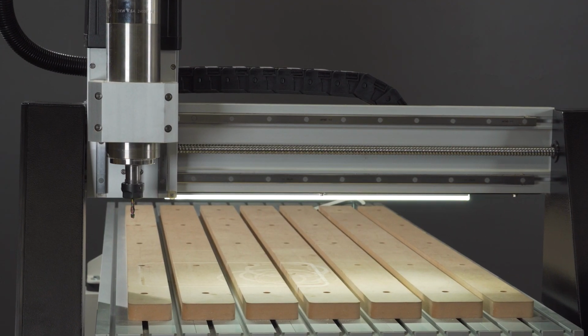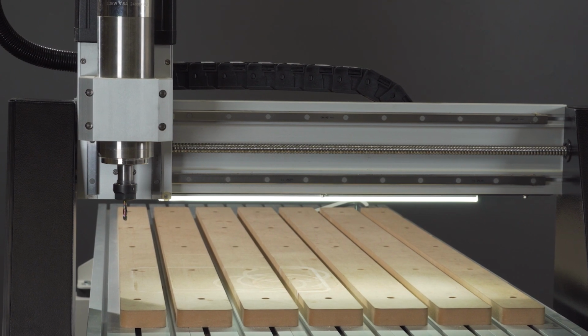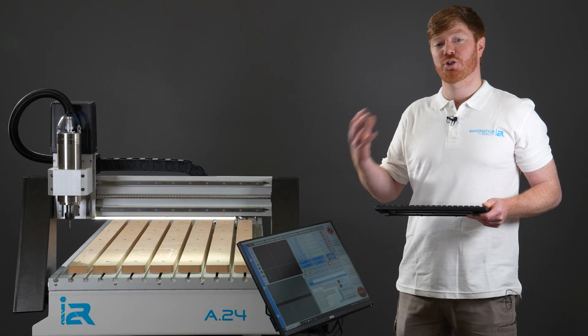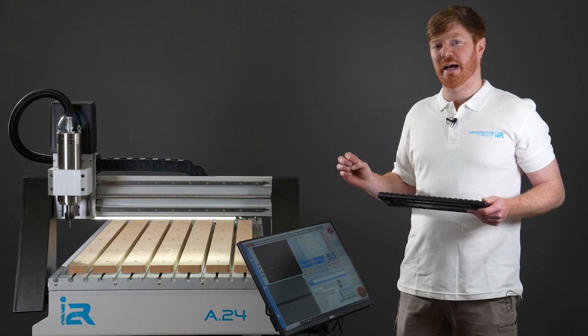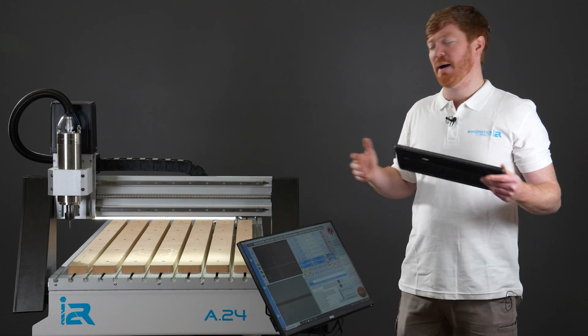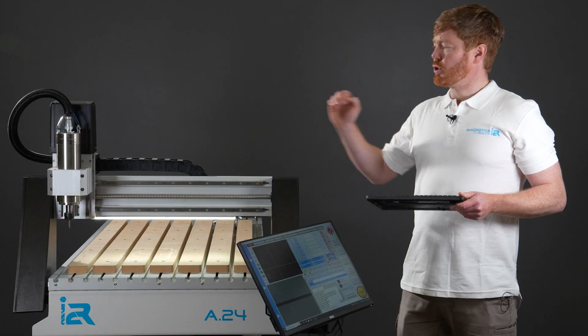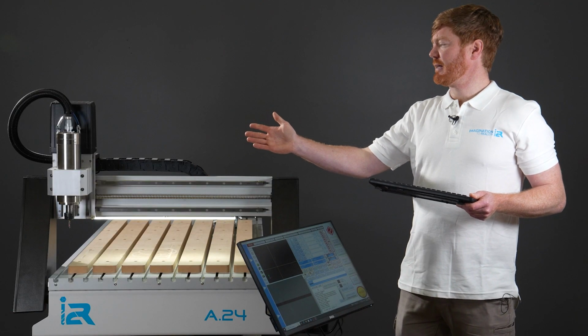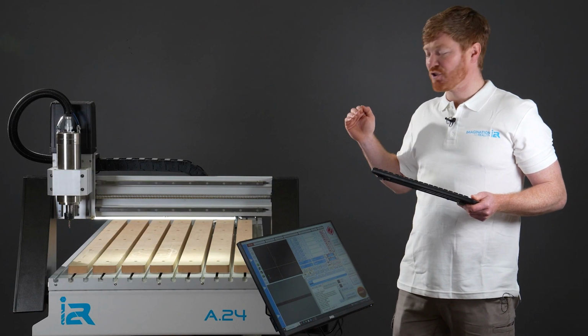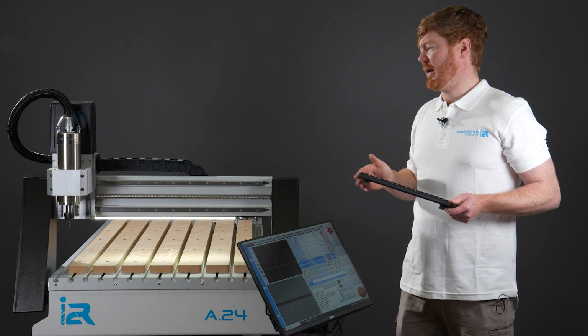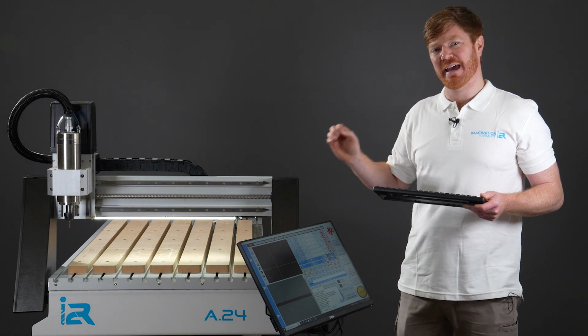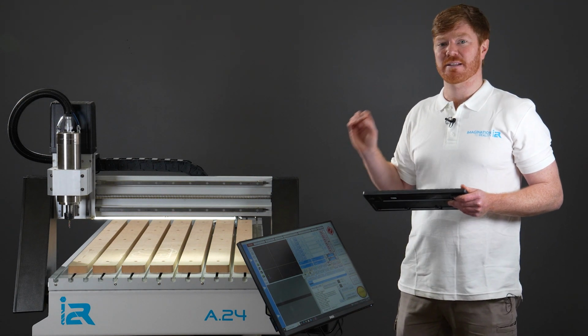So I'm going to get myself into a situation now where a hardware limit is active, and I'm going to show you how to identify it and how to overcome it and get back into safe operation. Right now I've moved the X in a negative direction and I've surpassed that software limit, and basically I've activated the X limit switch, or the X hard limit.